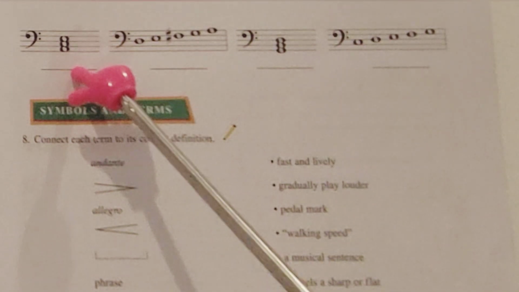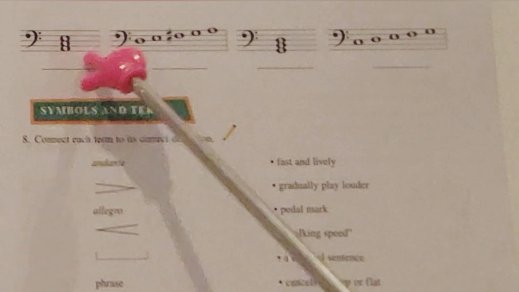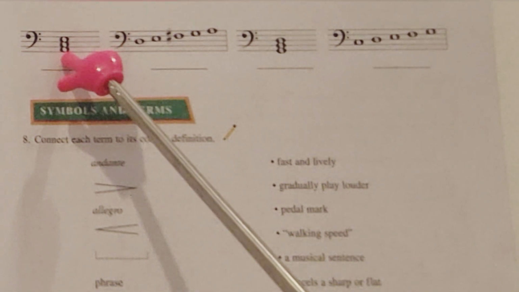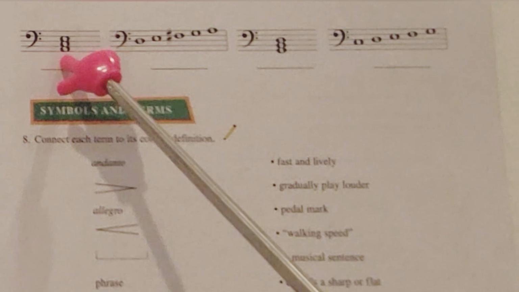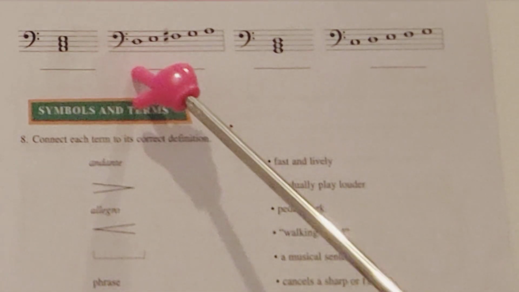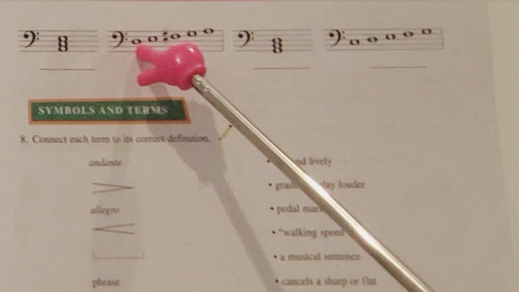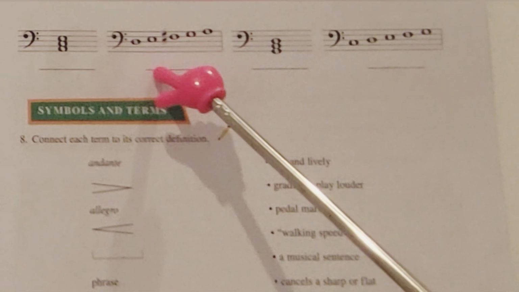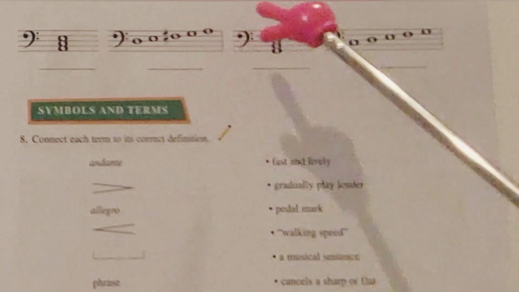And same as the left hand. So we have all cows eat grass. We only read the bottom, which is A, and there's no black key, so this is A minor. And we have good birds don't. So this is D, and we have a sharp. It means this is D 5 fingers, which is major.